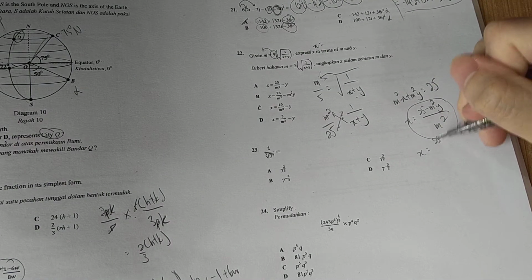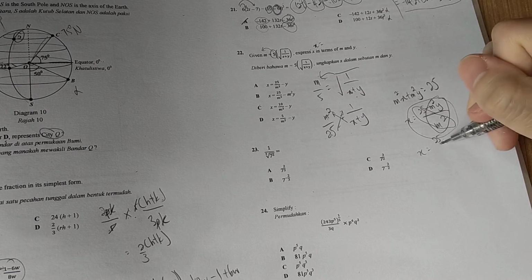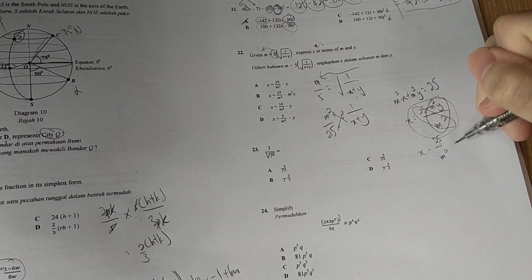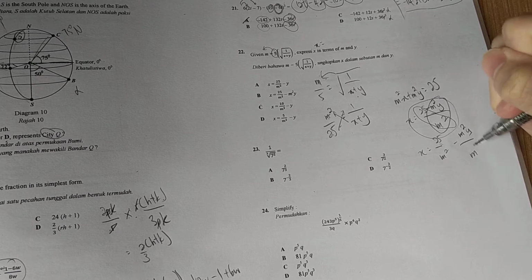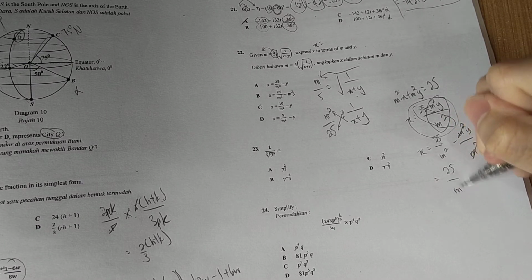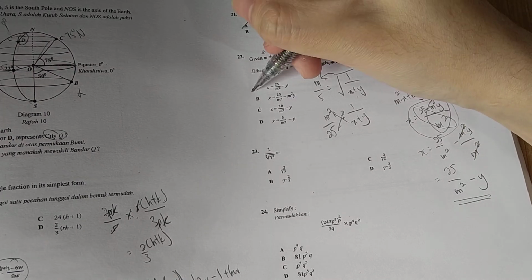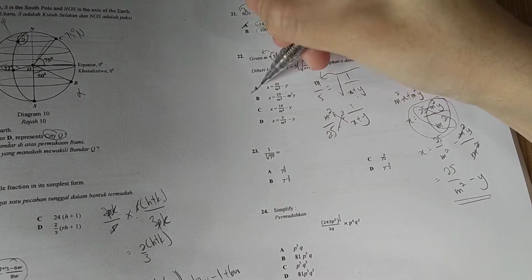Right? So if they pecahkan, you also pecahkan lah. So how to pecahkan? 25. So like this. Pecahkan like this. So it will be 25 over m square minus m square y over m square. Alright, and then potong the m square, potong the m square. So what's the answer? 25 over m square minus y. So this is the answer. So ada jawapan? Ada. So A, right? Is it A? Yes, A.